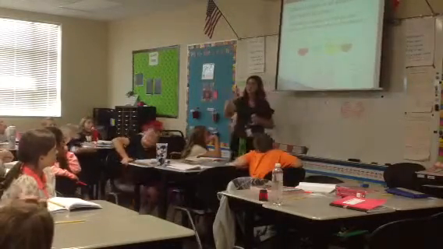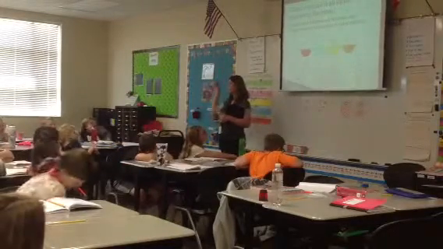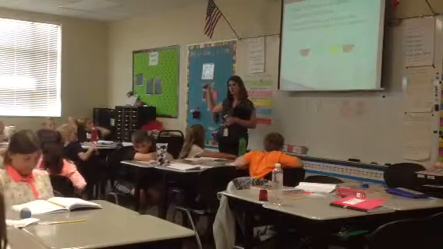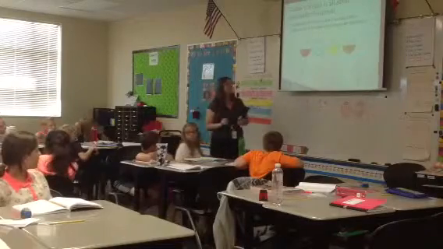So that's what it means. When we're multiplying our numerator and our denominator by some number, we're taking those individual pieces and we're cutting them into more pieces. Does that make sense? Yes. I see a little bit of hesitation.